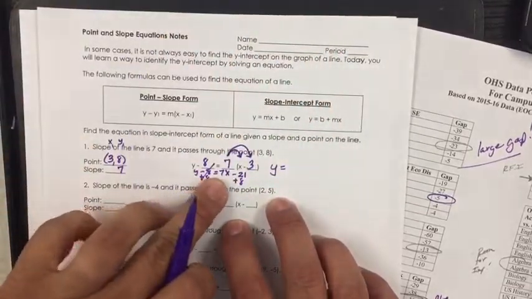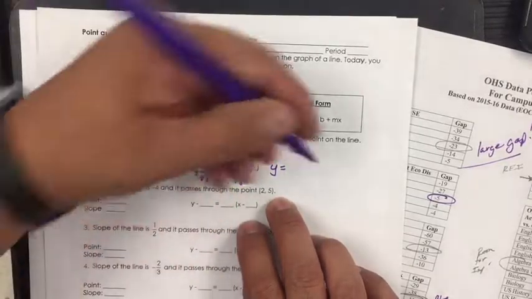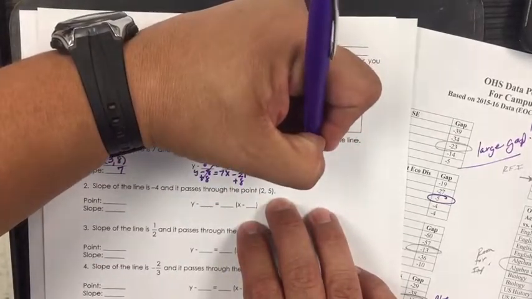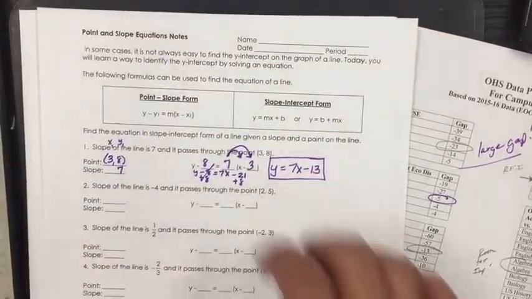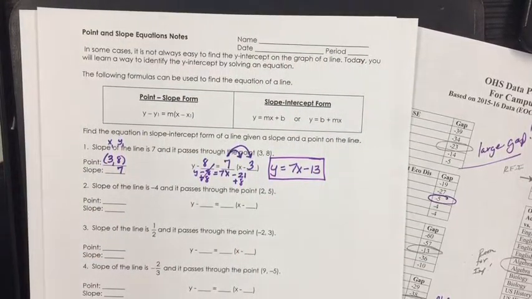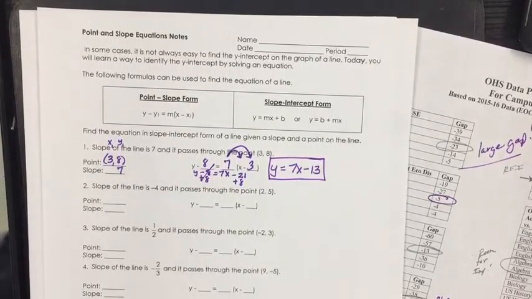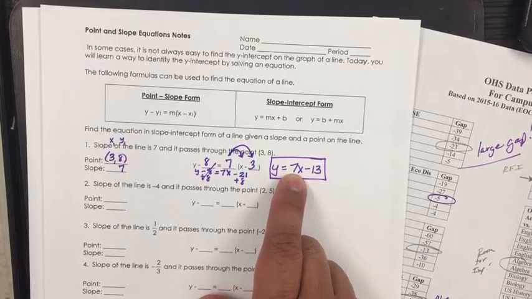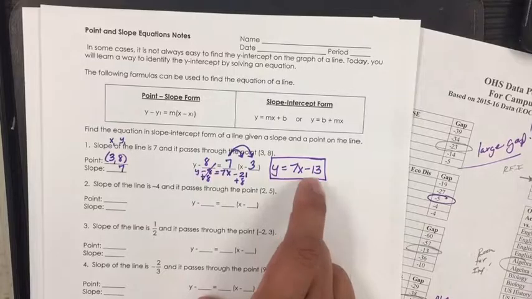y equals 7x doesn't change. I can't add the 8 to the 7x. They're not like terms. So 7x. Now negative 21 plus 8 would be negative 13. And we're done. We now have our slope-intercept equation. Now we could graph it. We could put it in our calculator. If we wanted to get a table of values, we could put it in our calculator to compare our graph and make sure we're graphing correctly. And look, my slope didn't change. My slope is still 7, just like I was given, but now I've got the important y-intercept, right?